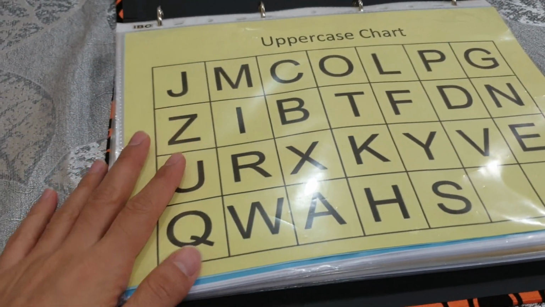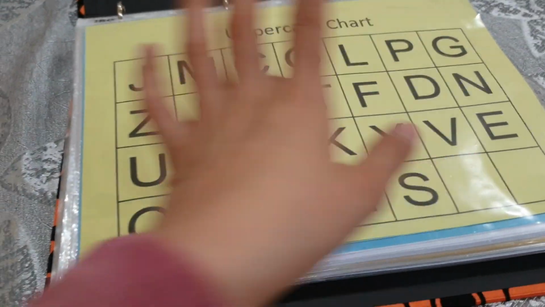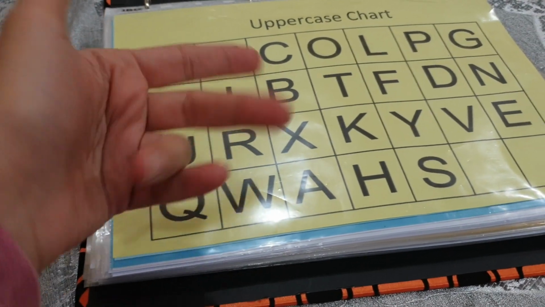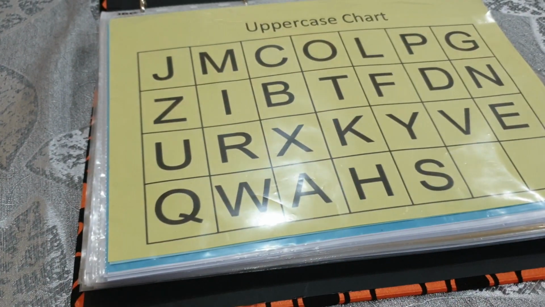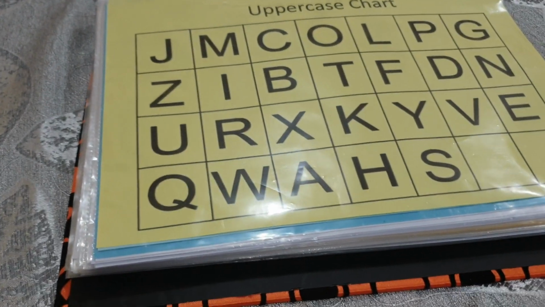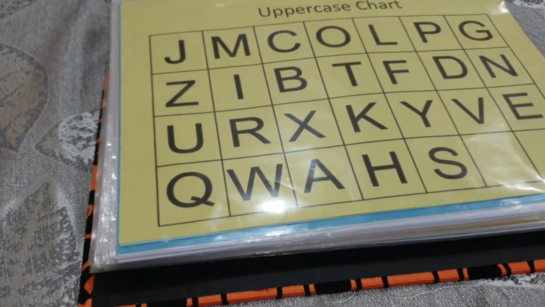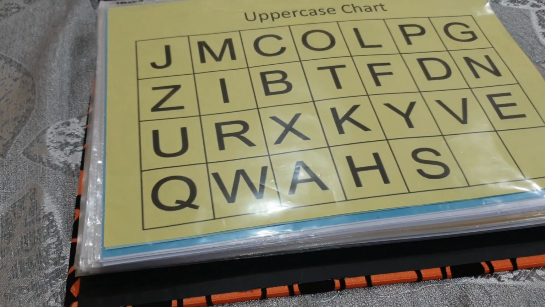So one activity that I do with her, I ask her to give me the name of the letters, for example. So she will go like this: J, M, C, O, L, P, G. Or I'm gonna ask her to give me the sound of the letters. So it's J, M, K, O, L, P, G.